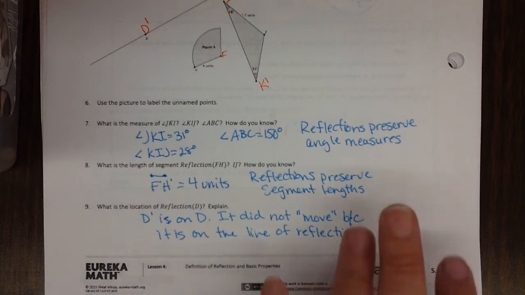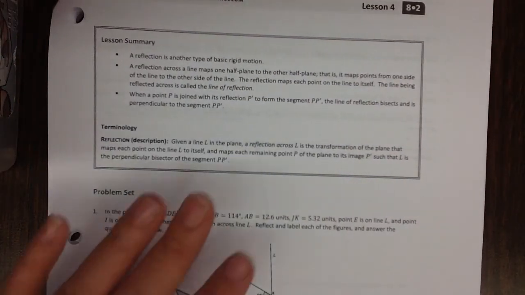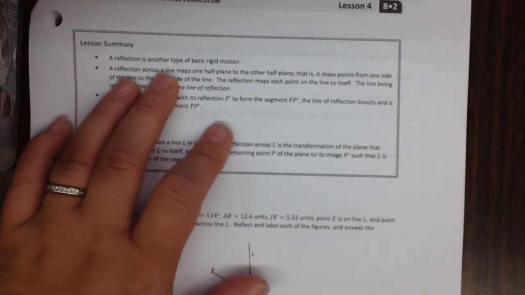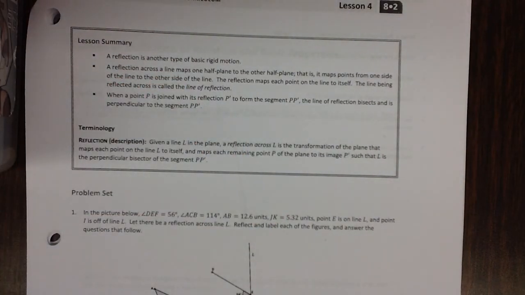And again, we have some summary here. Okay, a reflection is a basic rigid motion. A reflection moves lines across the line of reflection.